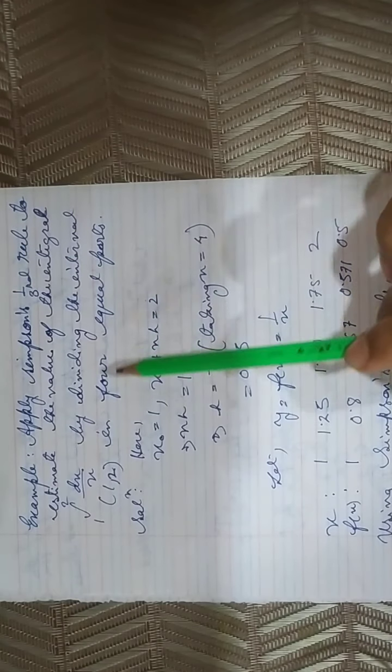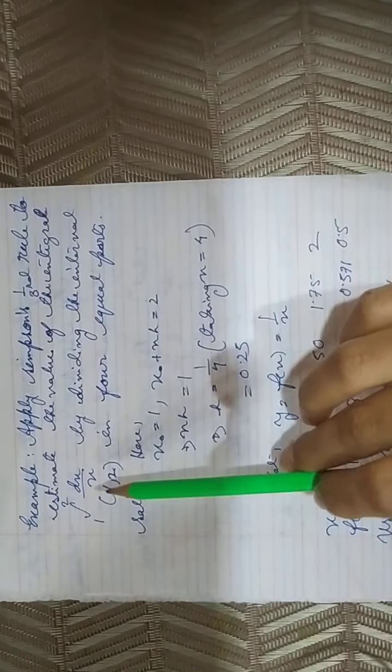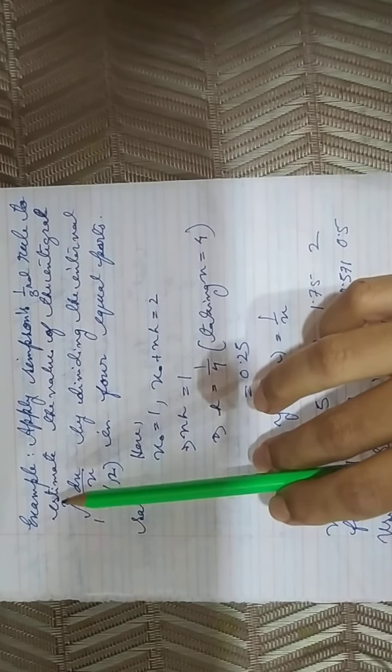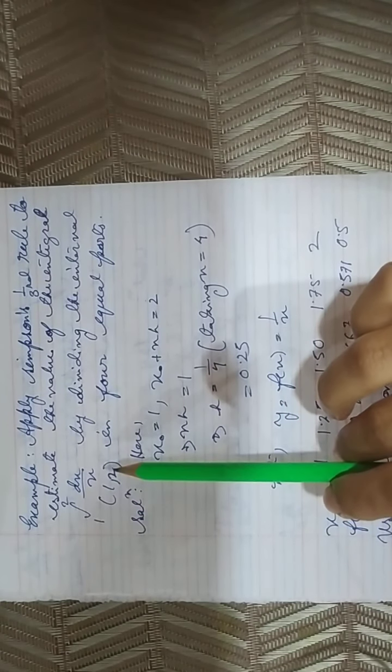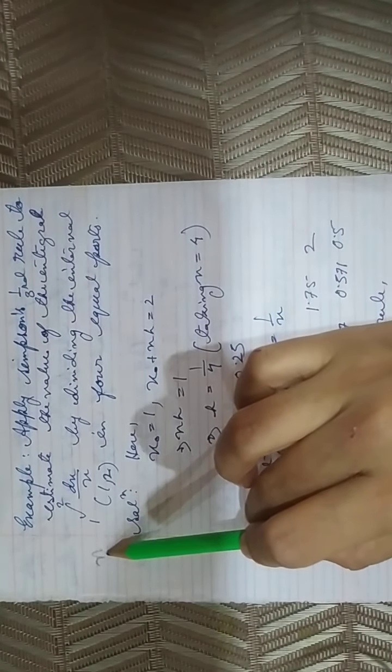And these number of parts we divide the interval of the definite integration into is represented by small n, which I have already told you. The number of intervals we obtain after dividing the given range of the definite integral is denoted by small n.